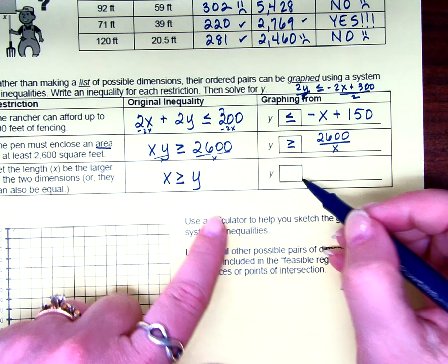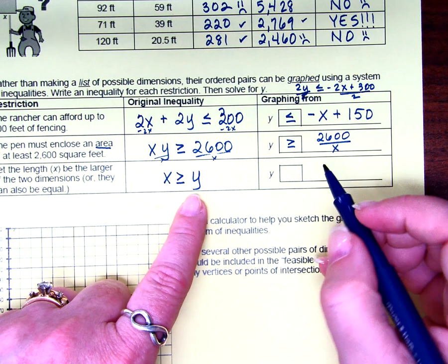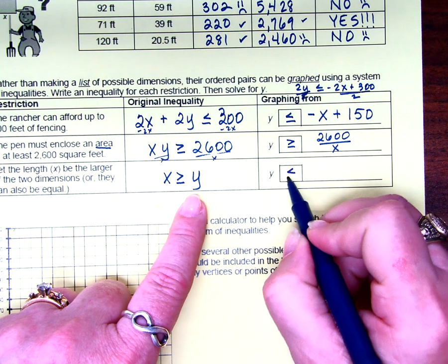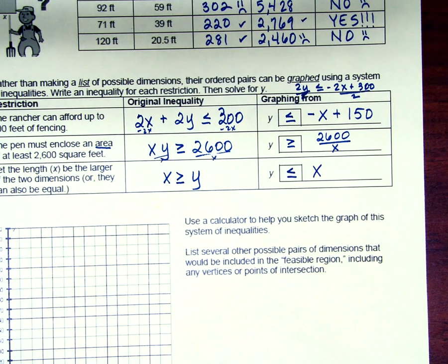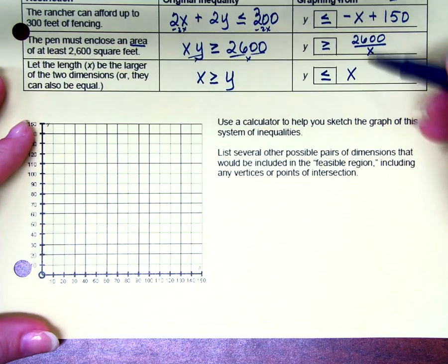Okay. Now, what does that look like if I have y on my left-hand side? Less than or equal to x, right? If x is greater than or equal to y, does it make sense that y would be less than or equal to x? Yes? Okay. So let's graph these three lines over here.